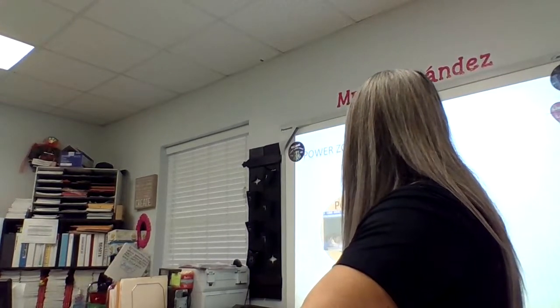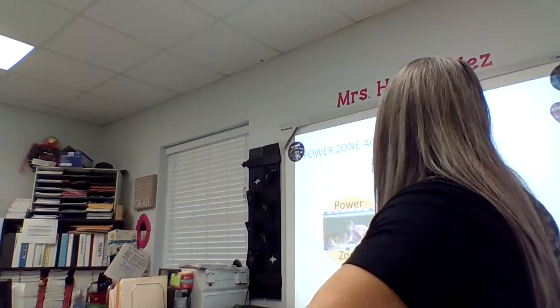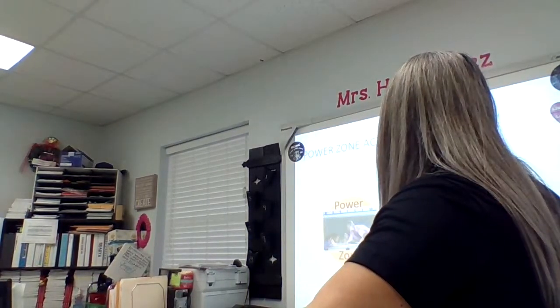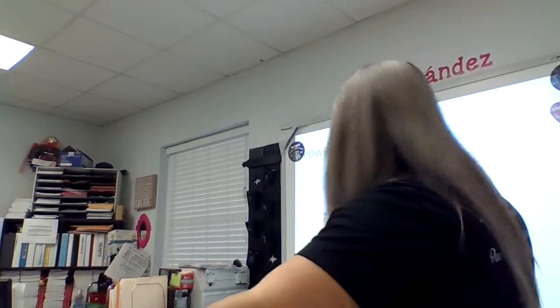Okay. So, the three areas, or the three power zones. Sorry, I guess I didn't consider how slow this was. Some of the three areas that the power zone helps with are classroom management, building relationships, and improving teaching.